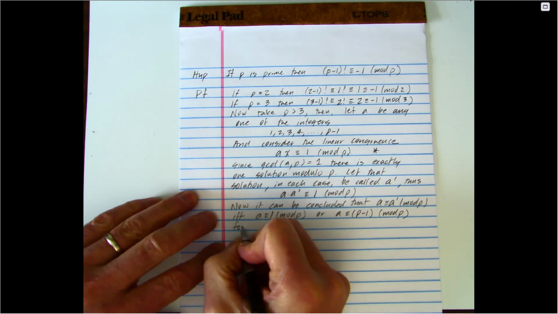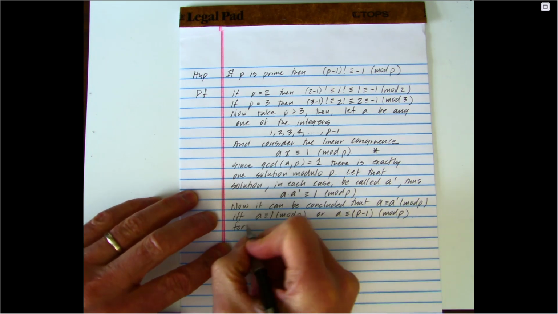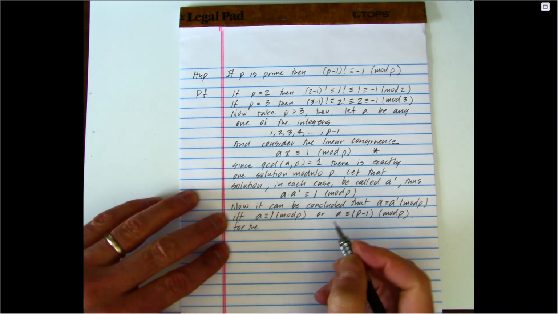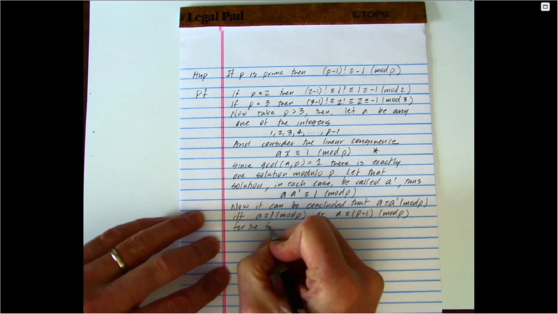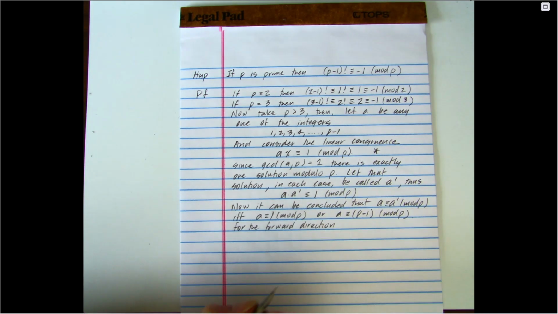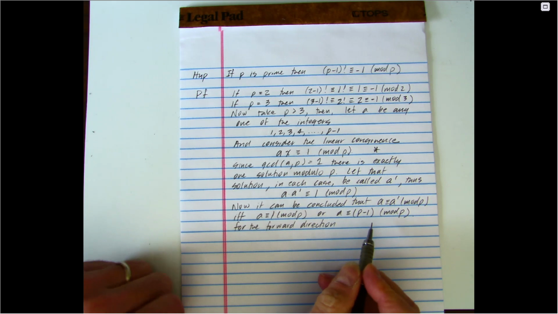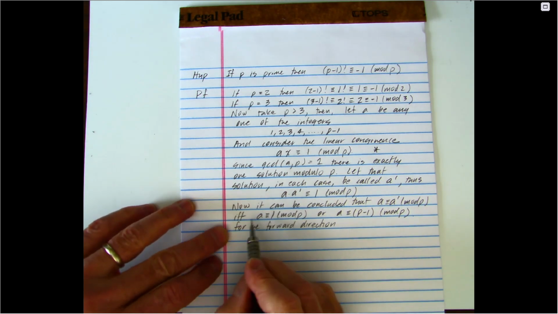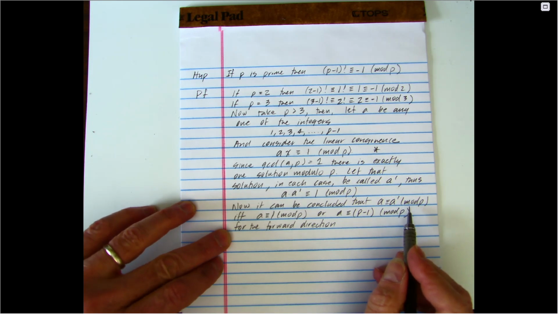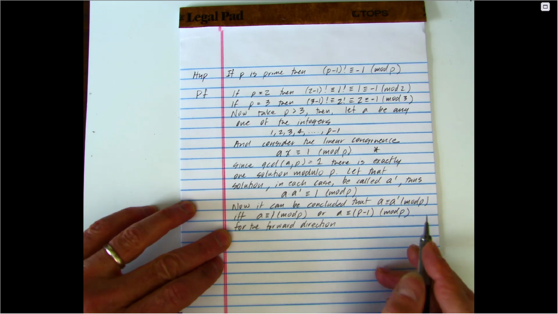So for the forward direction, really I'm kind of proving a little mini theorem in here. So for the forward direction, we have to say that if A is equal to... actually, I'm just trying to think here, it's actually the backward direction.